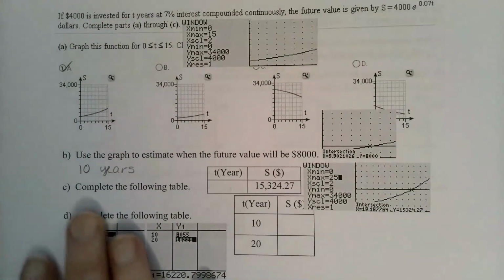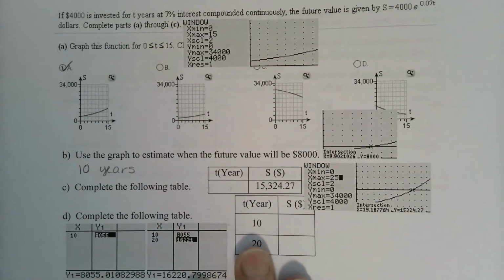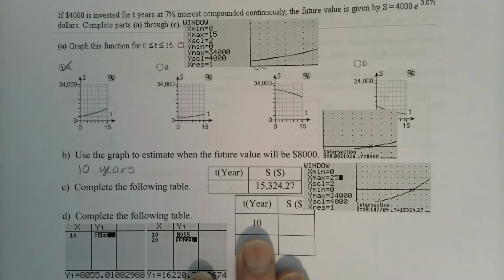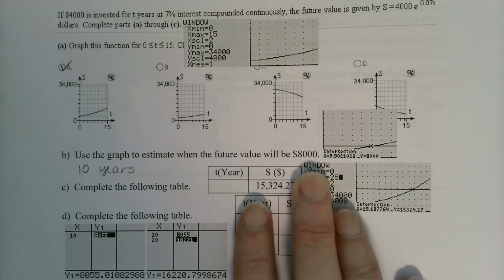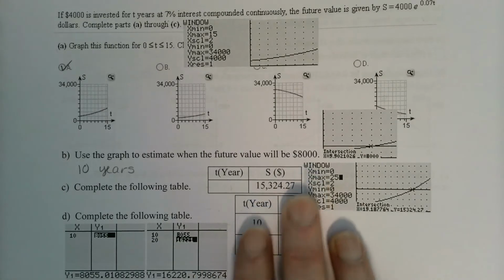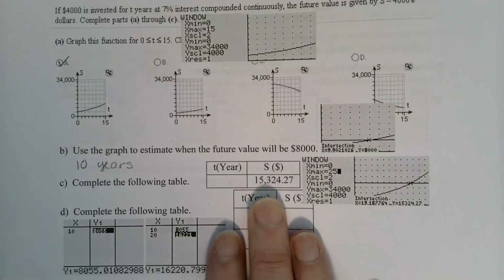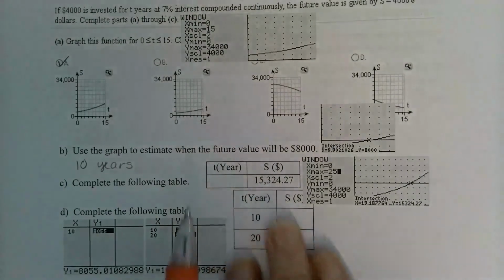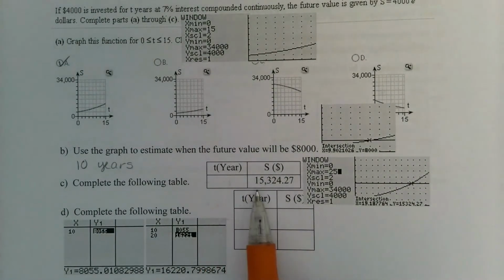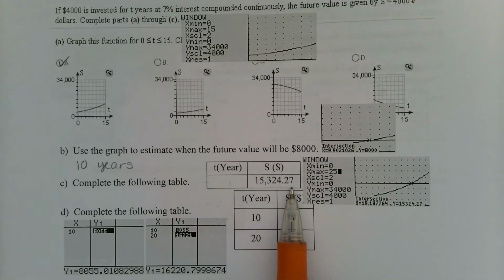Now, part C says to complete the table. I want to know the time it's going to take for it to be $15,324.27.